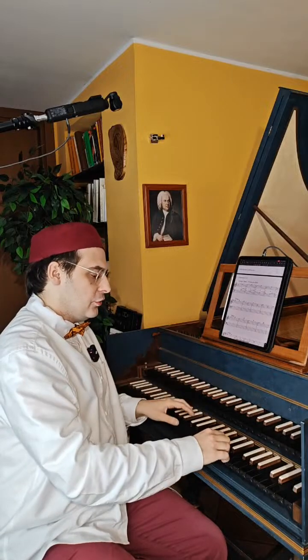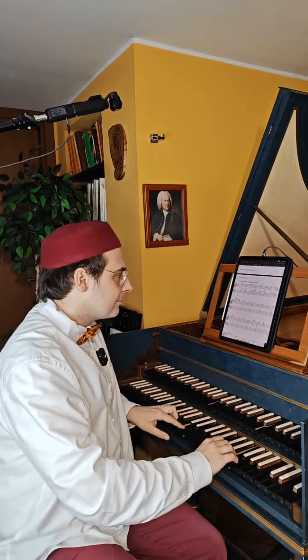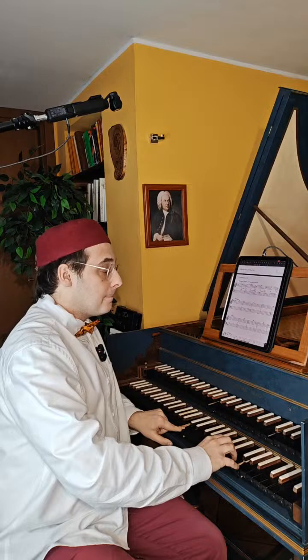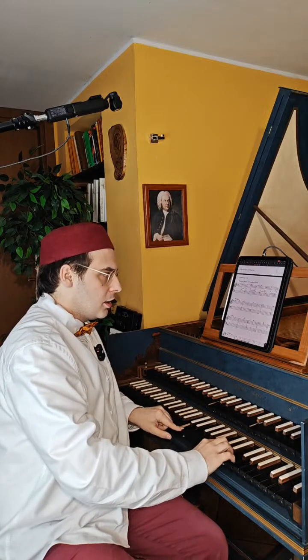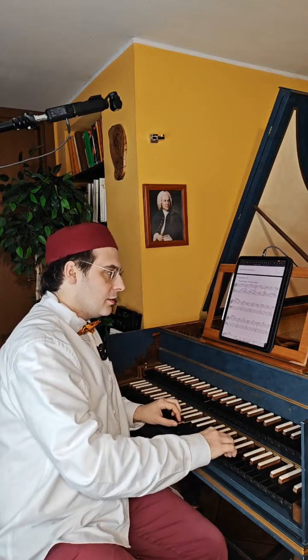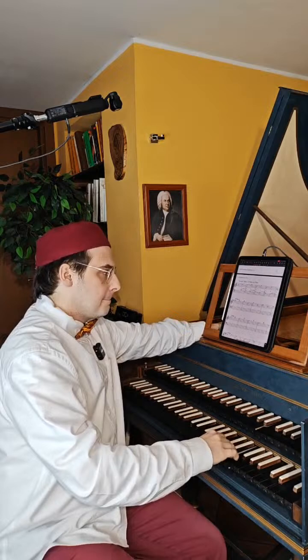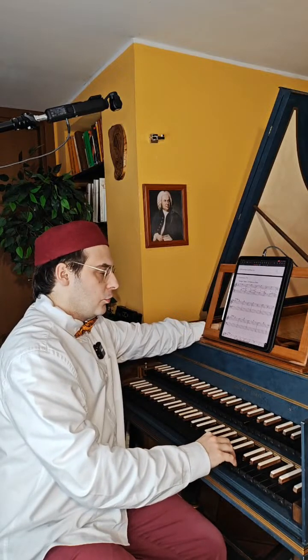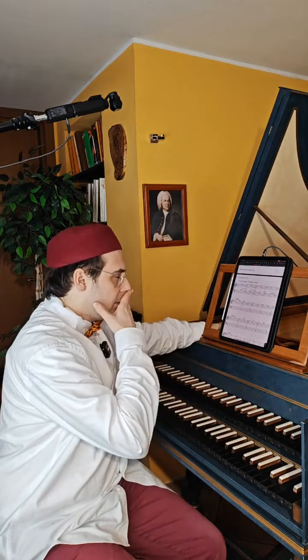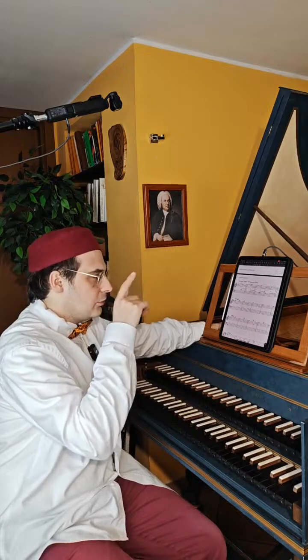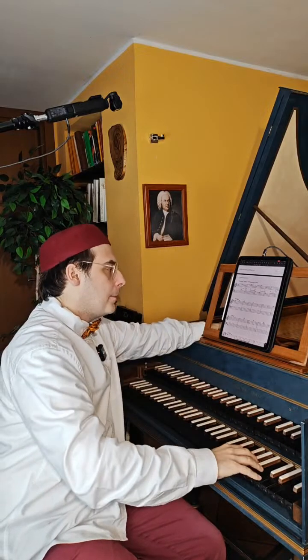We can even use the same scale pattern, which is do, re, mi, do, with the scale starting do, re, la, sol.